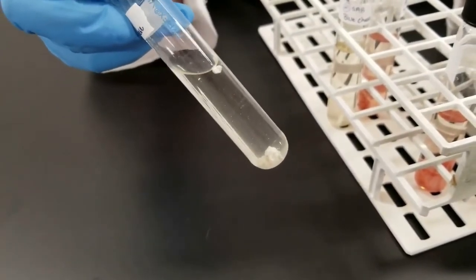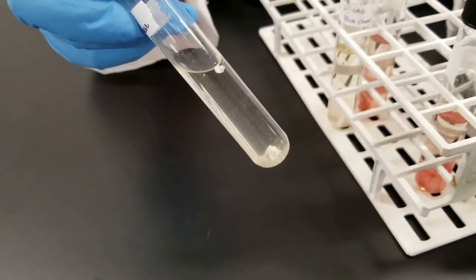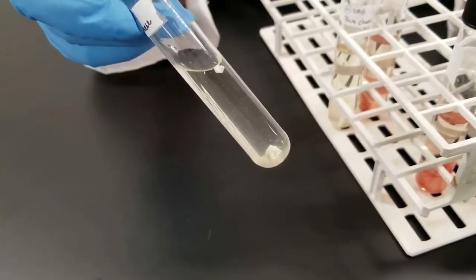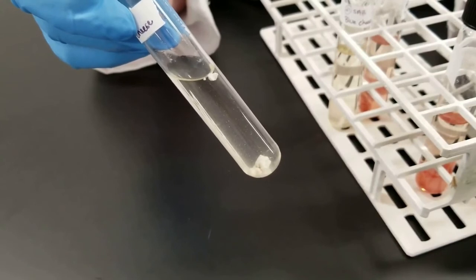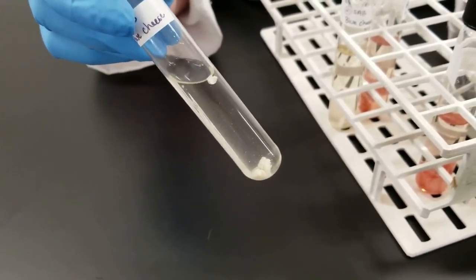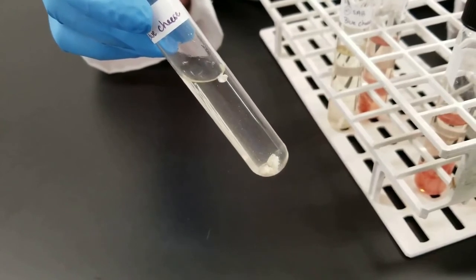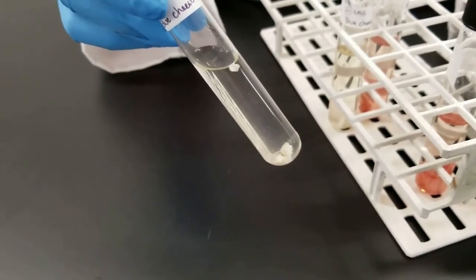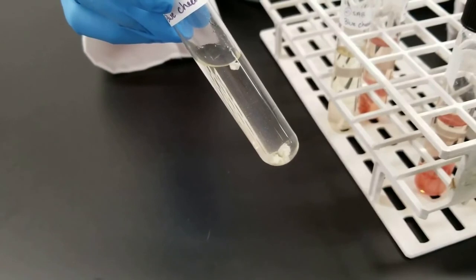Fungi typically will grow a little bit slower than the bacteria will. So sometimes you have to leave these. This is only about 24 hours of growth. You often would have to leave fungal media that you've inoculated a little bit longer to get extensive growth as compared to bacteria.